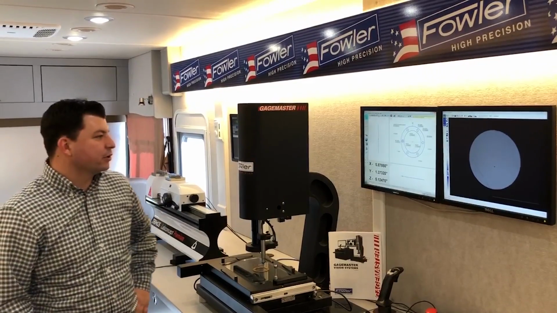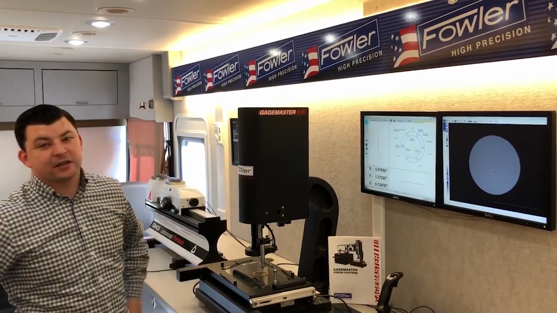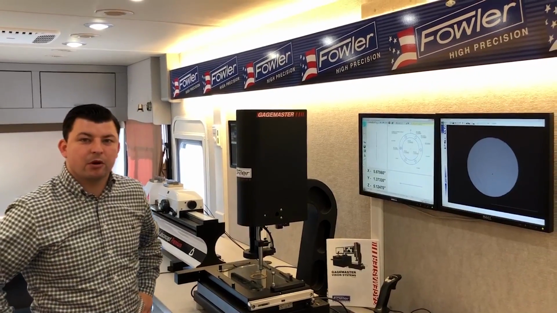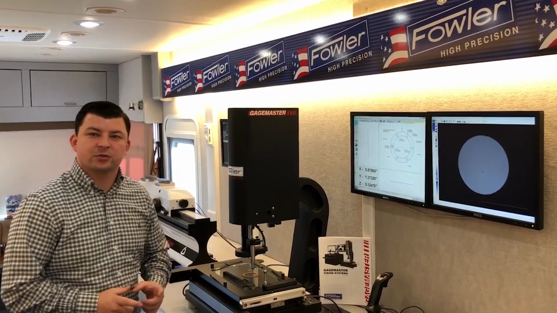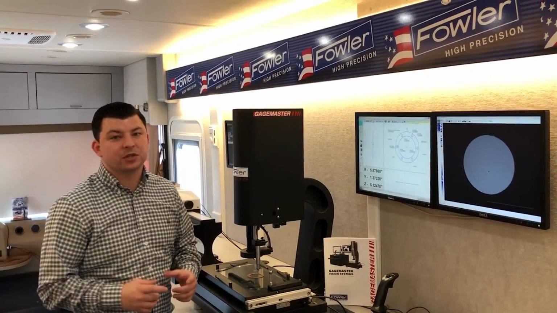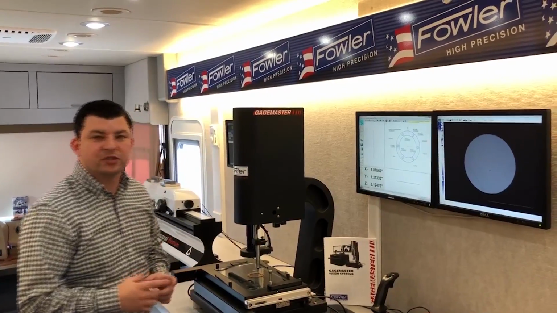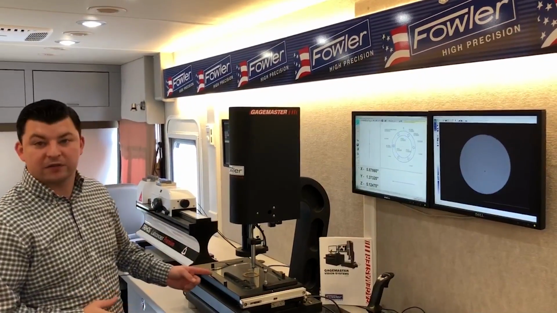Today we're on board the Mobile Tech Center down in the Eastern United States. We're on site at a customer's location where they brought out a part for a specific application they wanted us to address. The specific application in question is they're looking to capture the true position based off of the outside diameter, which is their datum A. So the true position relative to datum A here on the part on the stage here.